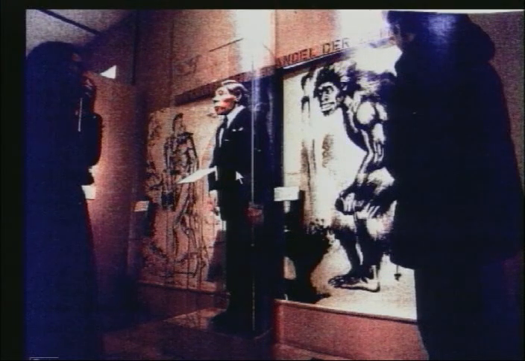And here you have Australopithecus in the Museum of Natural History in Germany. They've put him in a suit. He looks perfect.